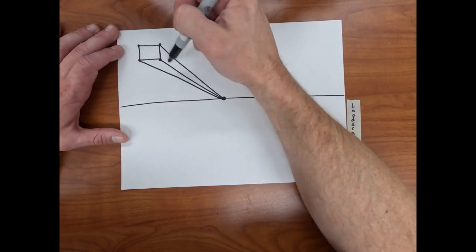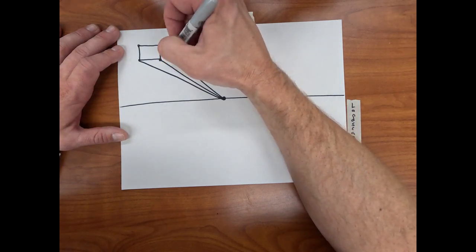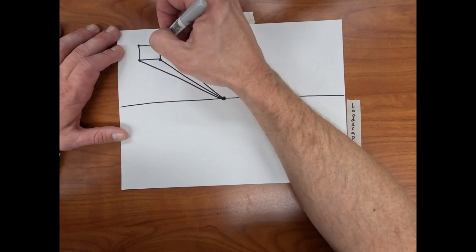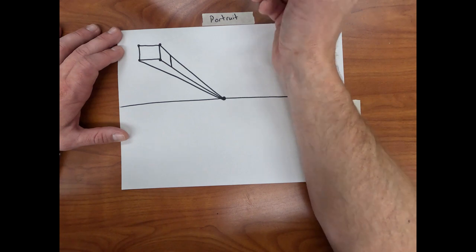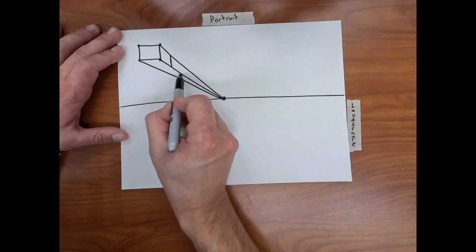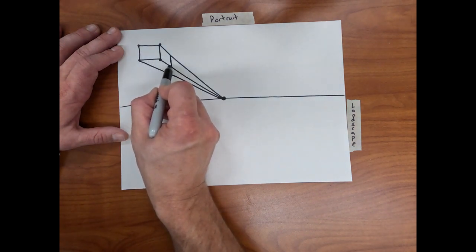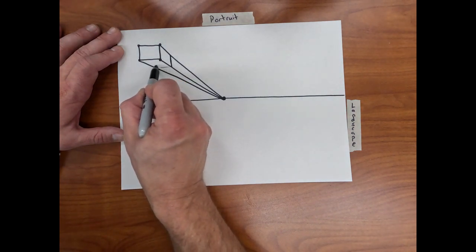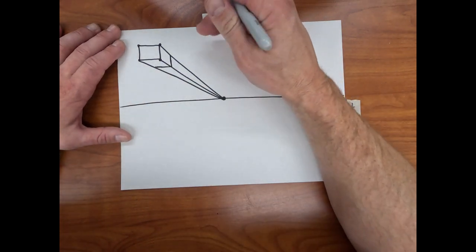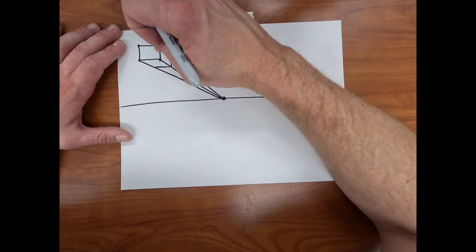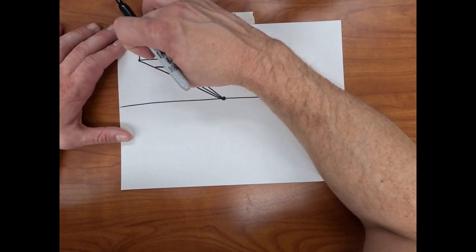Once I've established my vanishing lines, I'm going to find my parallel. In between this vanishing line and this vanishing line is a vertical line. So I'm going to move down and put another vertical line. Between this vanishing line and this vanishing line is this horizontal line. So I'm going to connect it to the line that I've already established and make a horizontal line. So the two sides that I see are the right side of the box and the bottom of the side of the box and the front of the box.